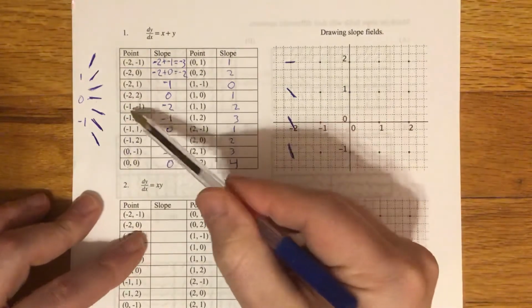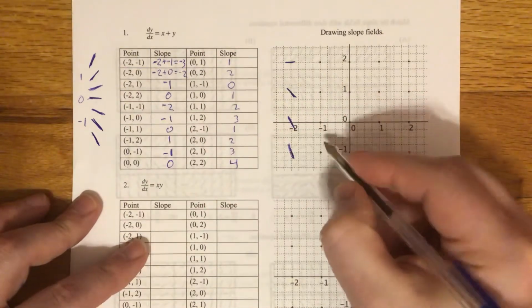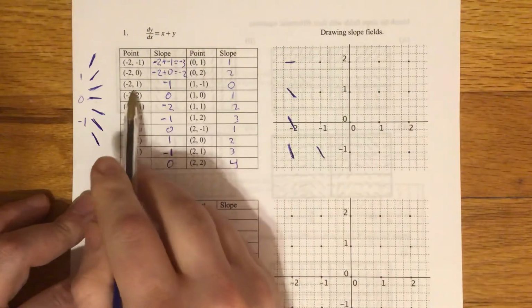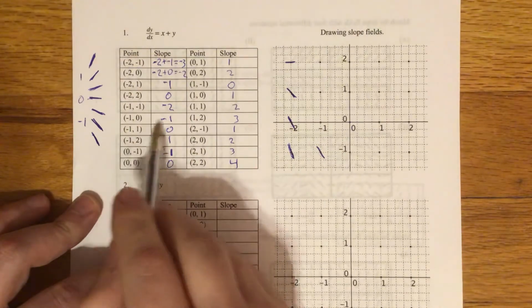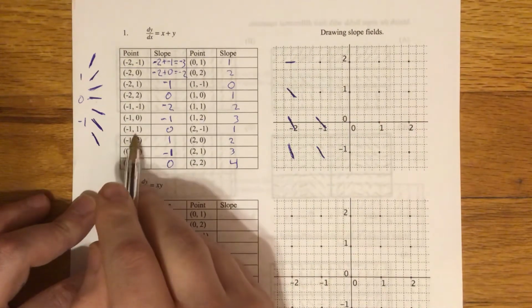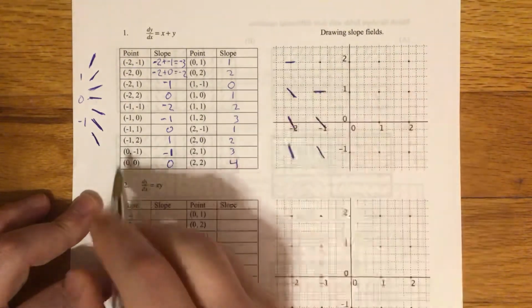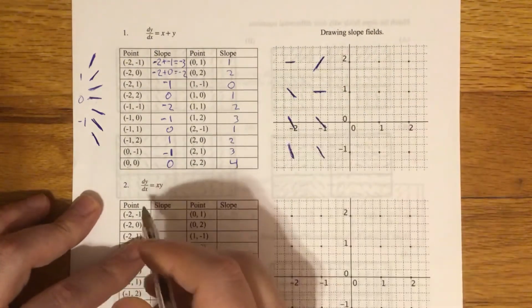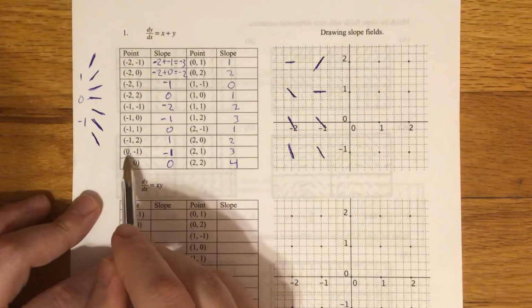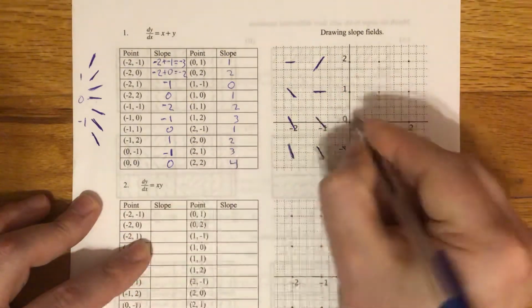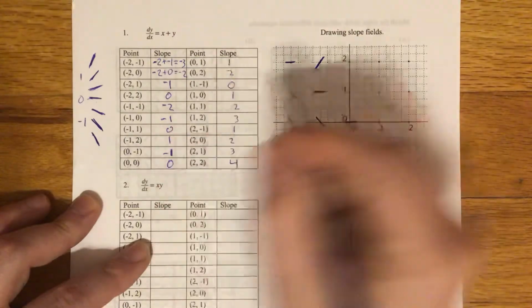All right, so there's the beginning of my slope field. Now I have to do negative 1, negative 1. That has a slope of negative 2. Once again, I'll do my best sketch. Negative 1, 0 has a slope of negative 1, 45 degrees downward. Negative 1, 1 has a slope of 0. And negative 1, 2 has a slope of 1 positive, so that's going up that way. Continuing, 0, negative 1 has a slope of negative 1. 0, 0 has a slope of 0. 0, 1 has a slope of 1. And 0, 2 has a slope positive 2.